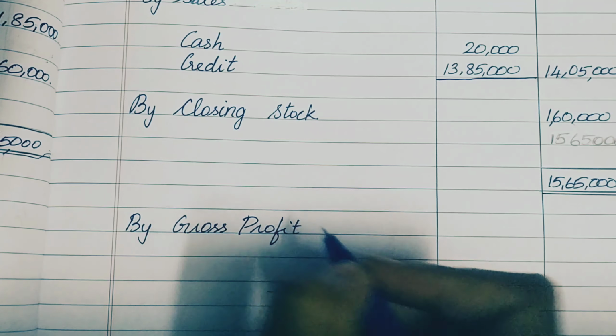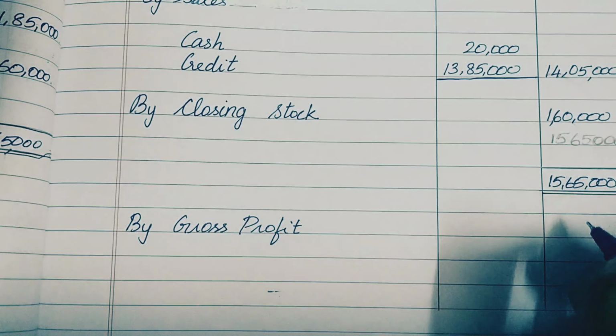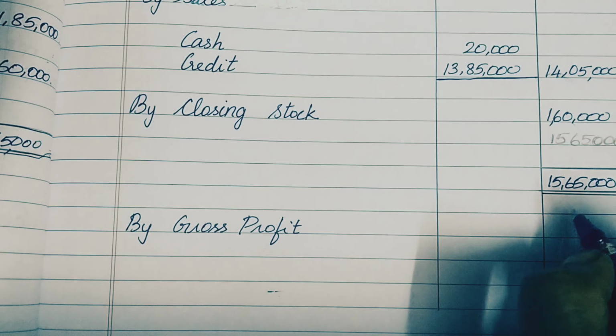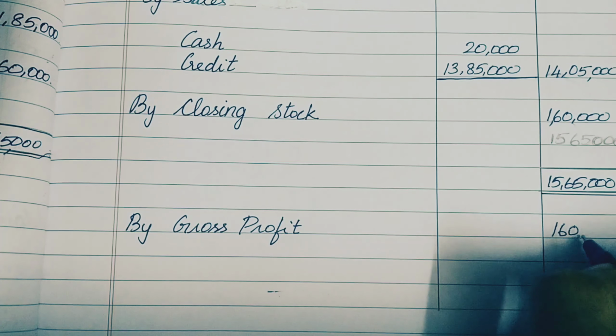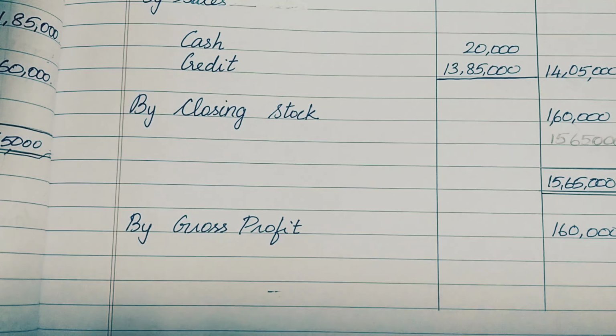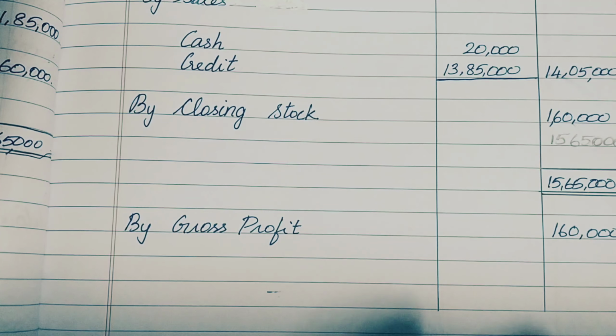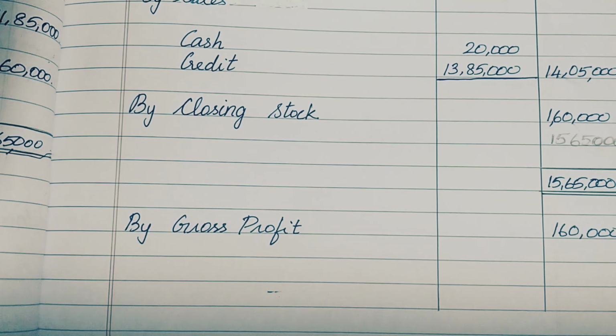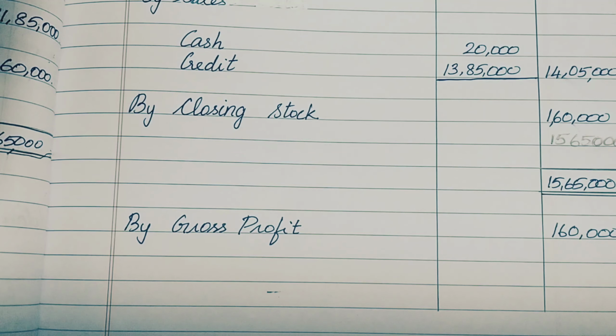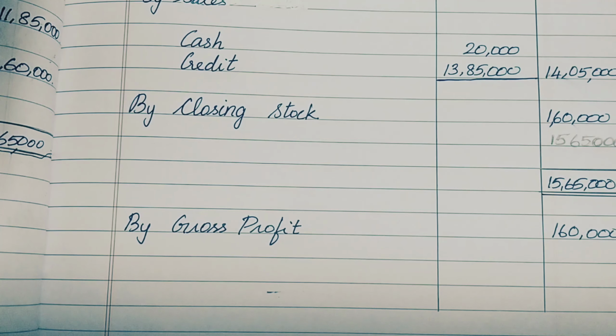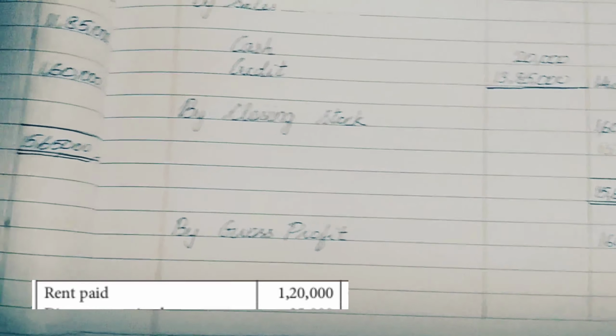Since I have started the format with trading and P&L account, I am continuing the sum as it is. So 1,60,000. Once it has been brought down from the trading account, this onwards is going to be my profit and loss account. So all items regarding profit and loss are going to be recorded here, right? When we look into the sum, the first item relating to profit and loss in the other details is rent paid. So rent paid is an expense.